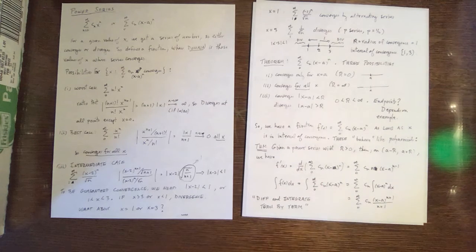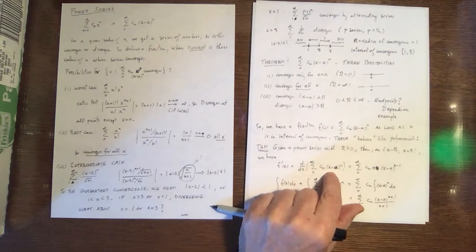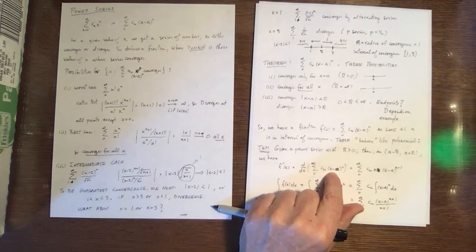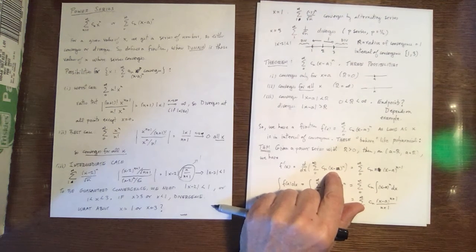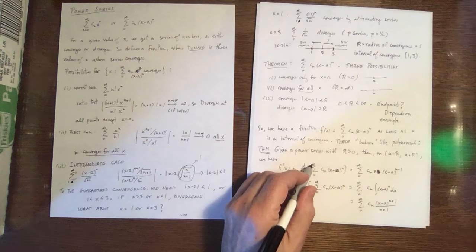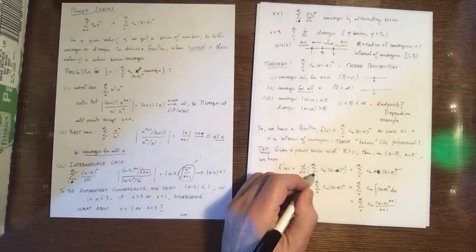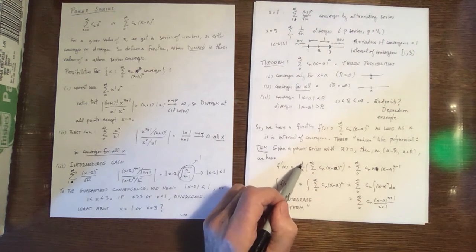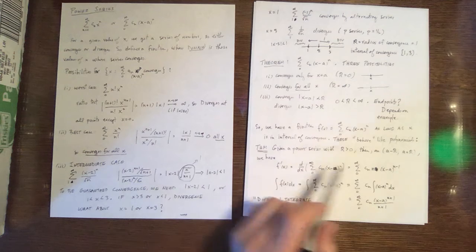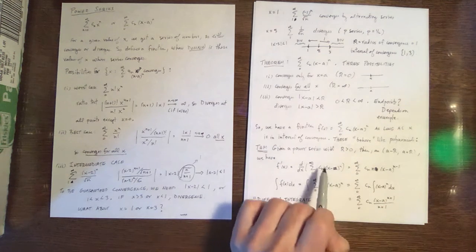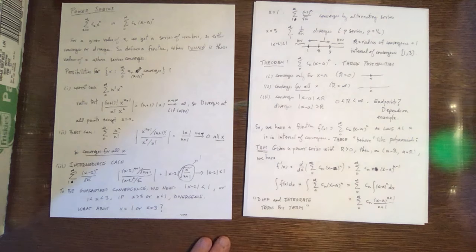Now, you're used to doing that for polynomials, right? Because you know the derivative of the sum is the sum of the derivatives. But the difference here is this is an infinite sum. So we've never discussed this before. Is the derivative of an infinite sum the infinite sum of the derivatives? Well, at least in the case of these power series, it is.